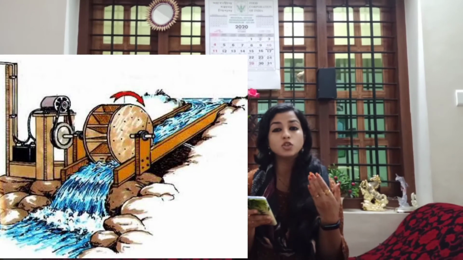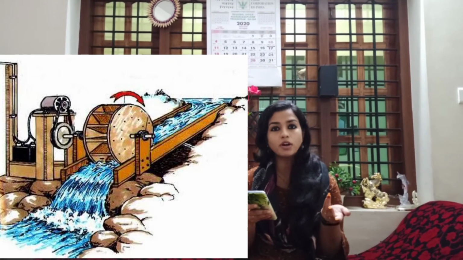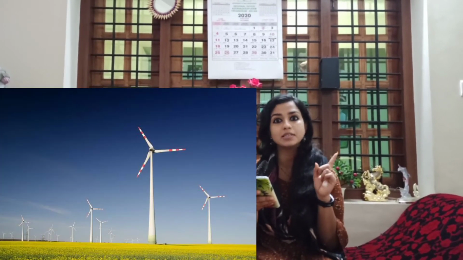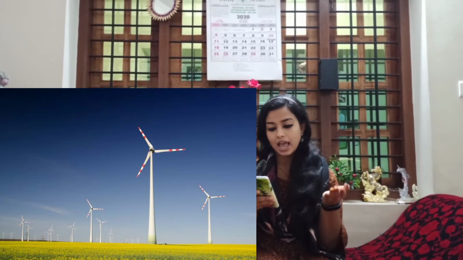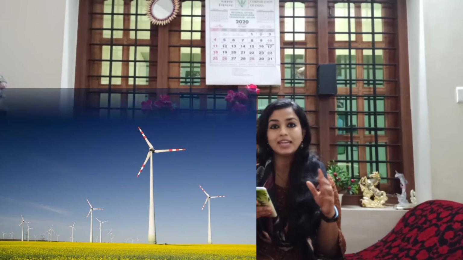Now the second one is water. We all know that water that flows has energy, and moving water is used to turn turbines in order to produce electricity. And the third one is wind. The air that blows has energy, and this energy helps to turn the blades of windmills. You can see the picture there. It also helps boats to sail, and windmills are used to generate electricity. So these are the sources of energy.